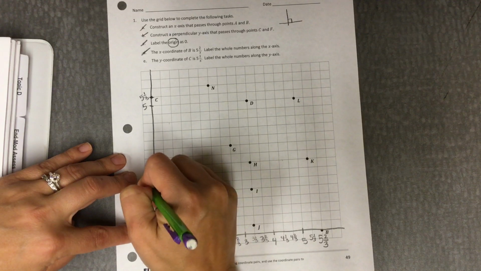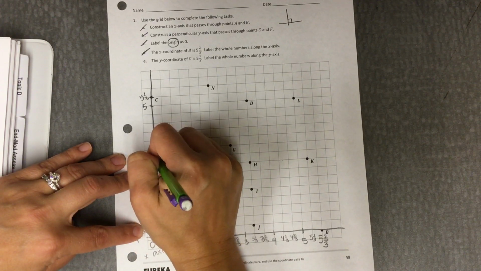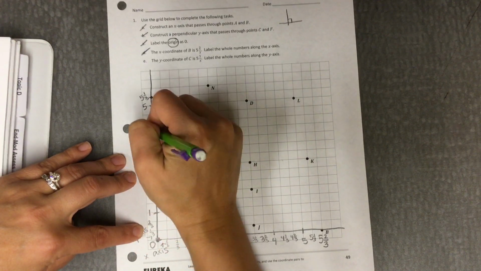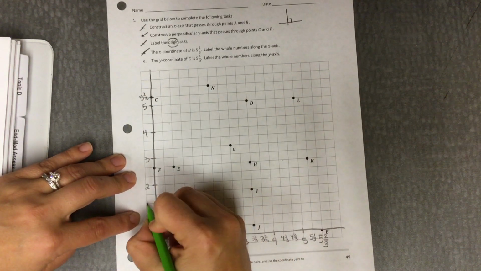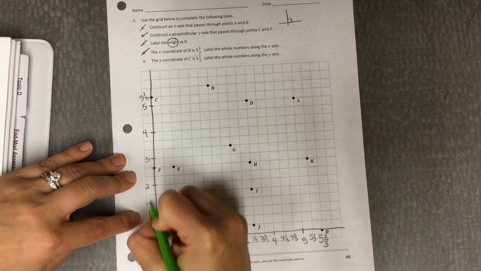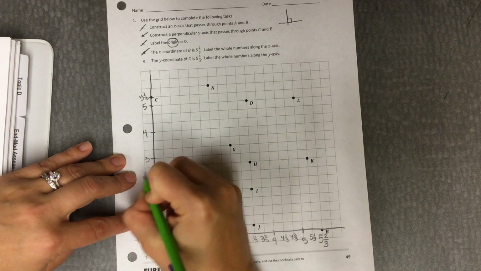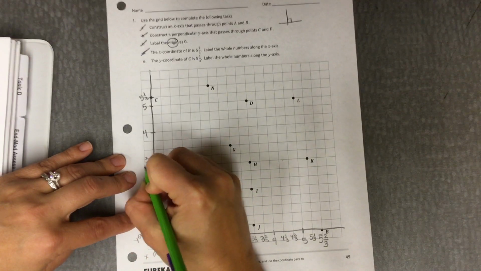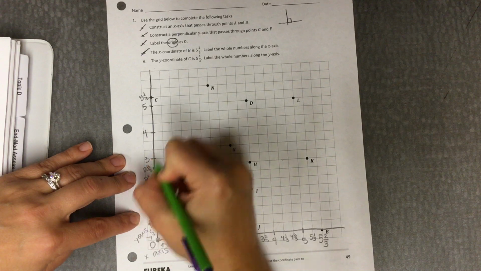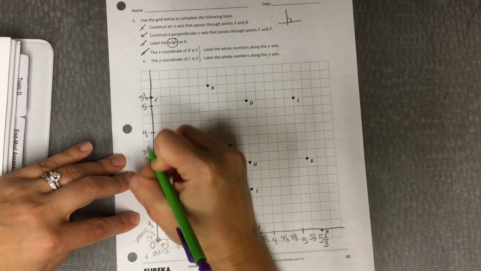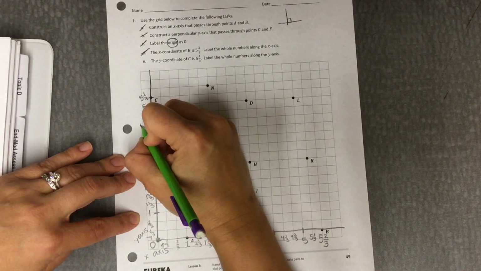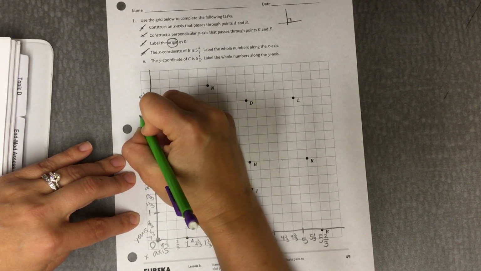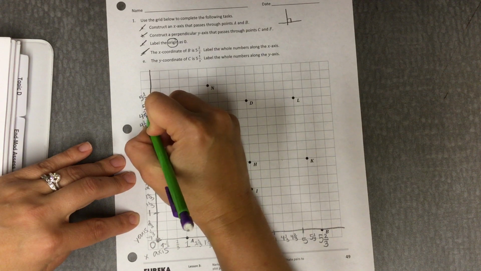And then here's 2, skipping 2, here's 3, skipping 2, here's 4, skipping 2. So then I know that this is 1 1/3, 1 2/3, 2 1/3, 2 2/3, 3 1/3, 3 2/3, and then 4 1/3, 4 2/3.